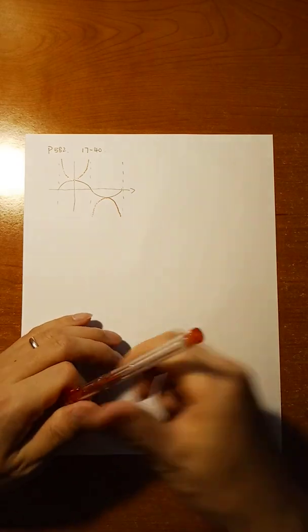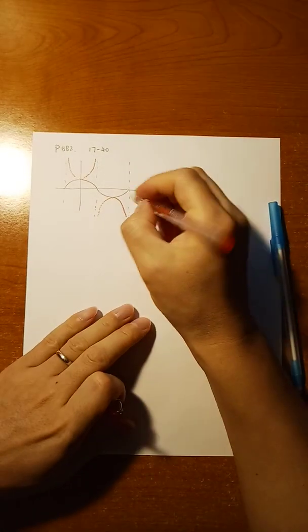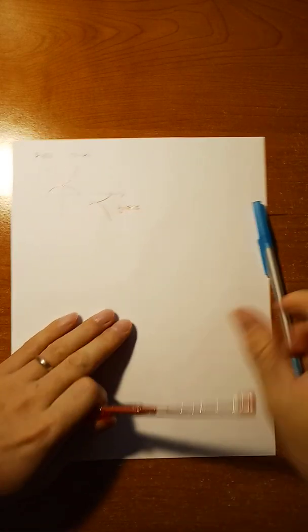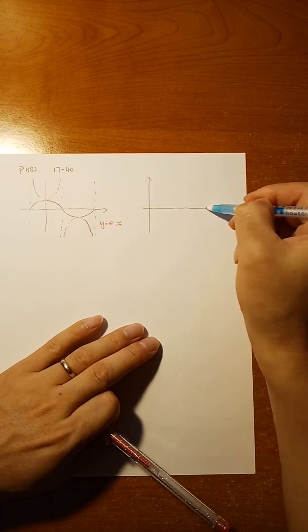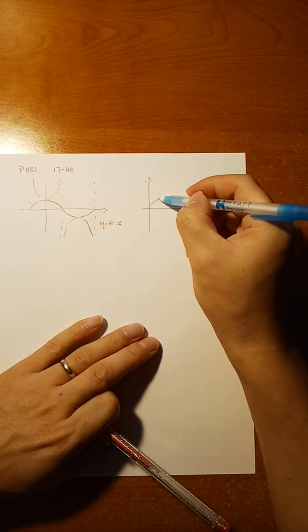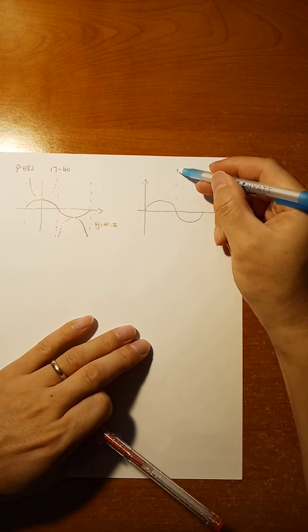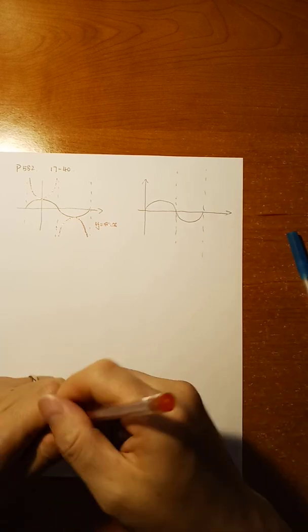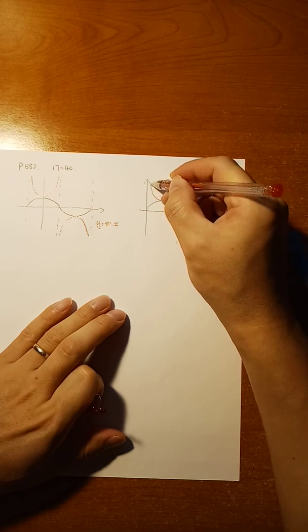The red curve is a graph of a secant. And if you have a sine function, you flip it, then the red curve is a cosecant.